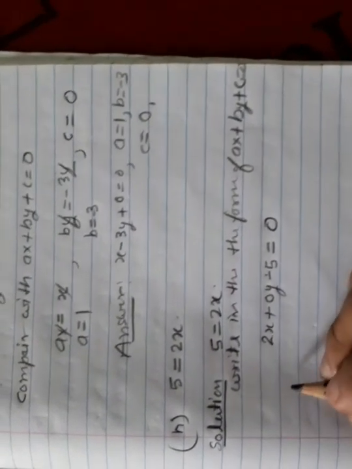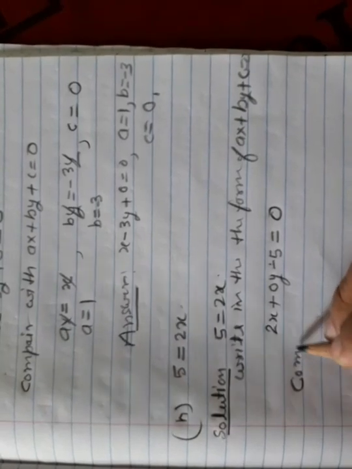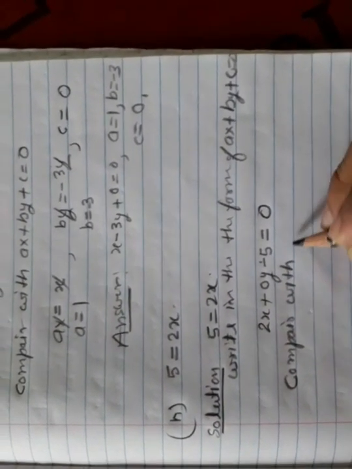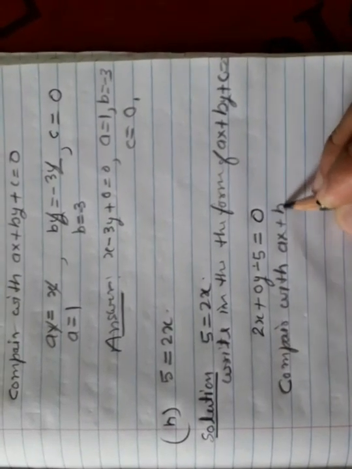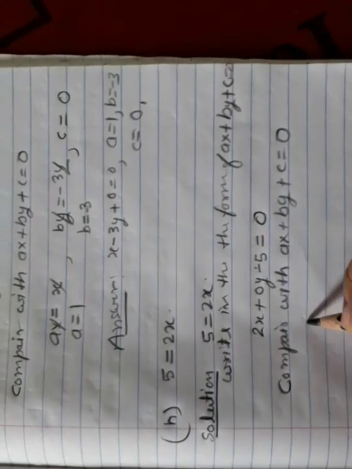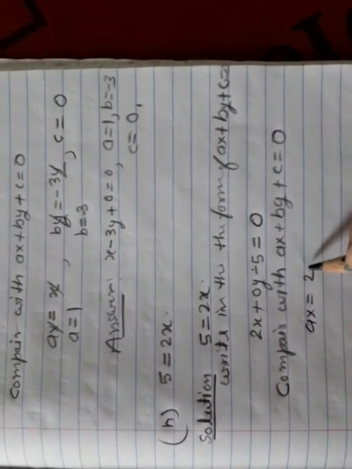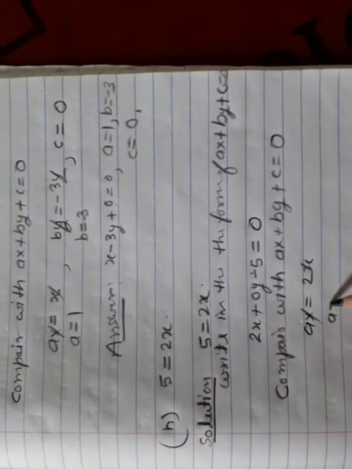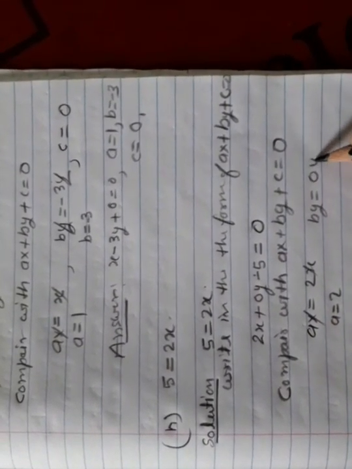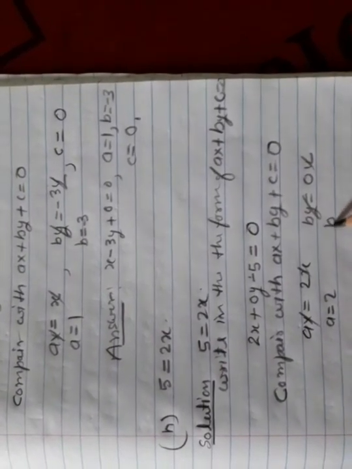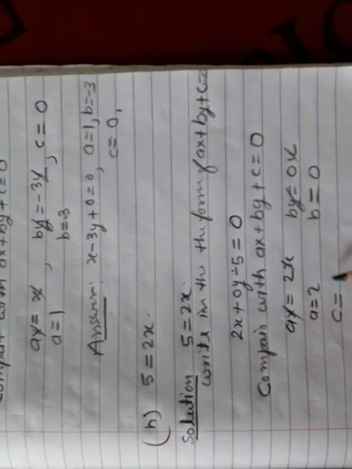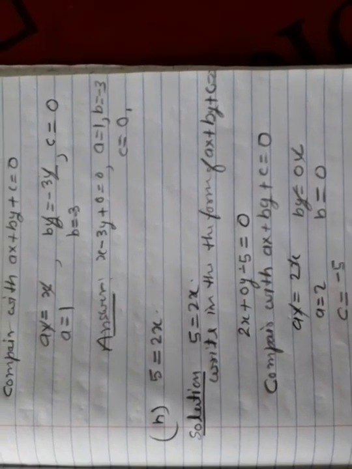Okay, now compare with ax plus by plus c is equal to 0. So ax is equal to 2x, a is equal to 2, by is equal to 0y since the y portion cancels, b is equal to 0 and c, the constant term, is minus 5.